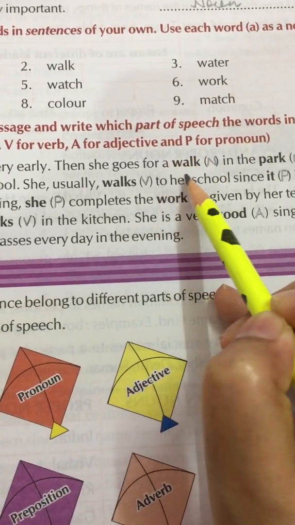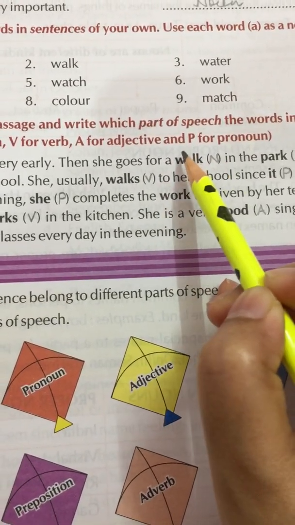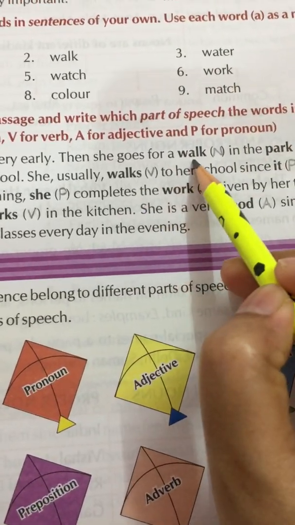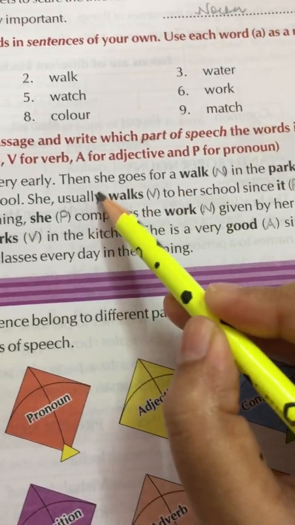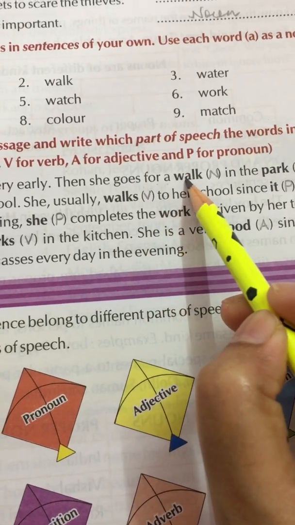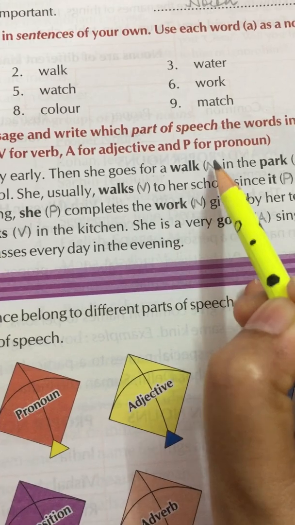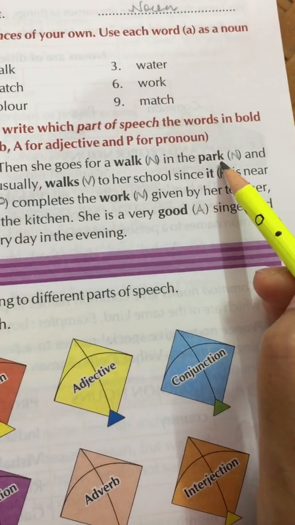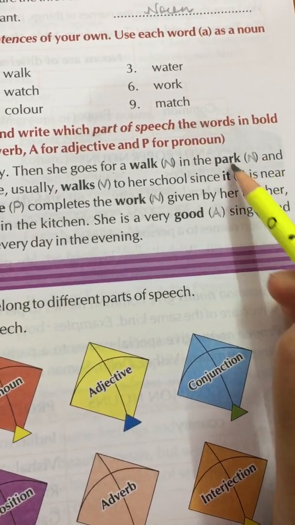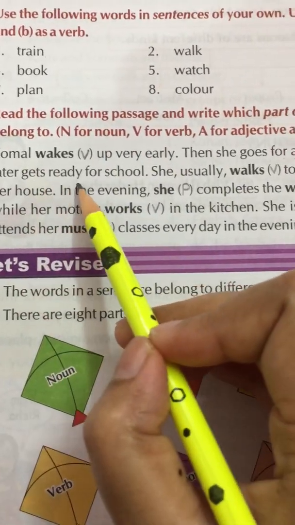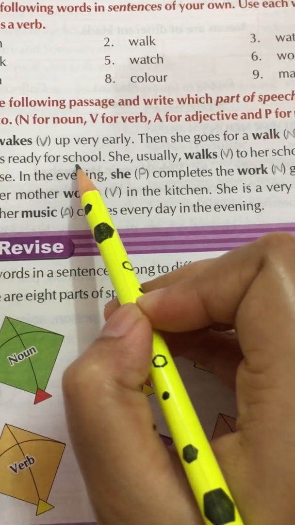Now, children, don't think that walk is an action. It is an action, walking is an action. But here it is working as a noun. Then she goes for a walk. Okay? This walk is working as a noun. In the park. So park again is a noun. It is the name of a place. And later gets ready for school.